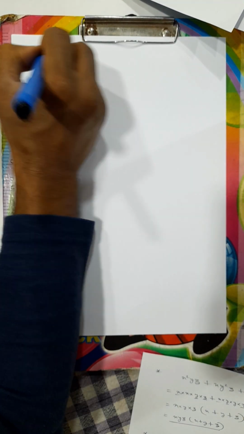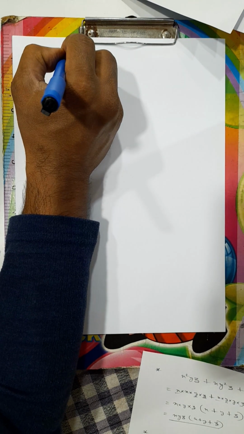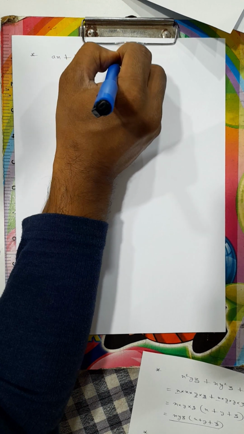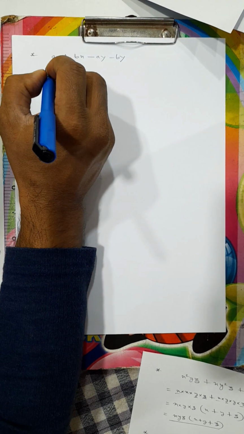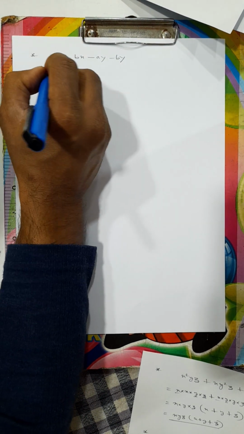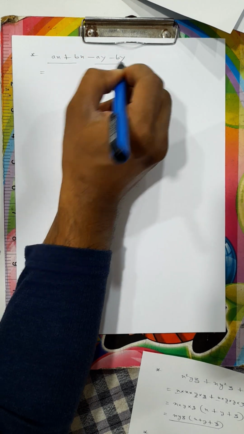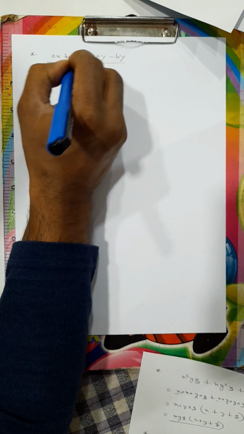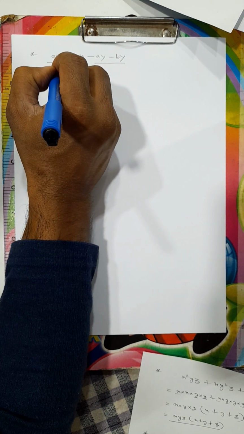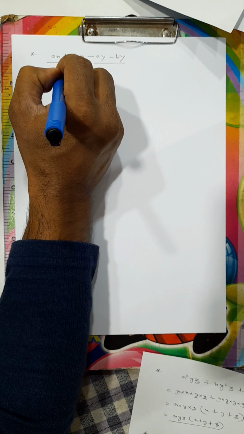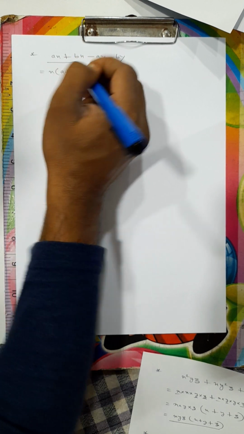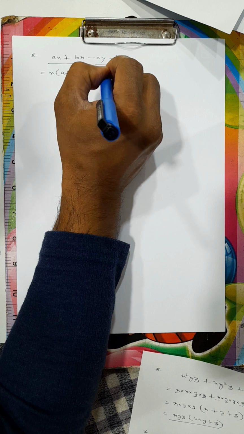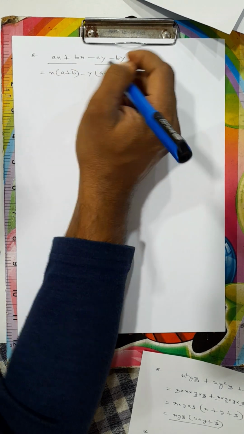Say for example, this is ax plus bx minus ay minus by. Now we can group them like this. Ax plus bx, they have a common factor. X is a common factor of both these two terms, so we can write it as x into a plus b. Here y is a common factor, a plus b, so it is minus y.